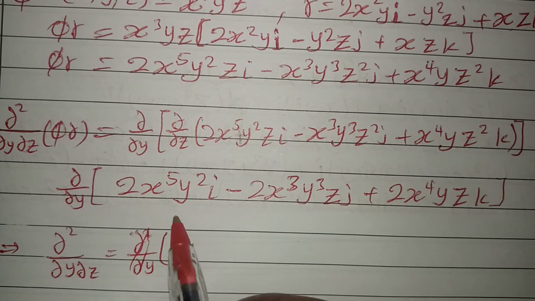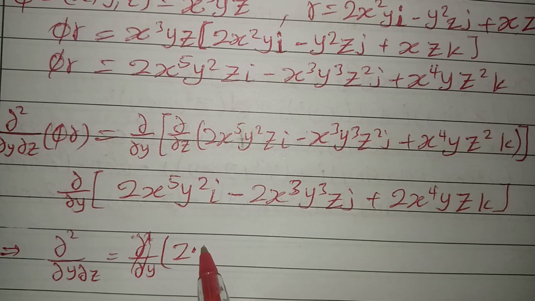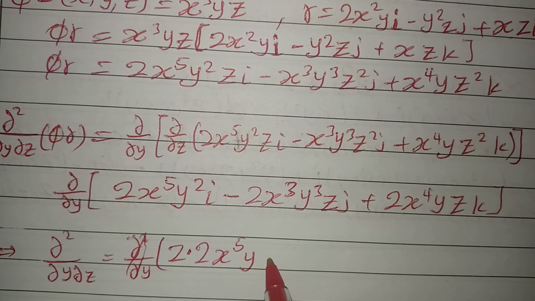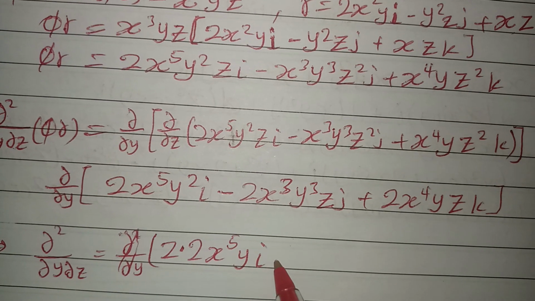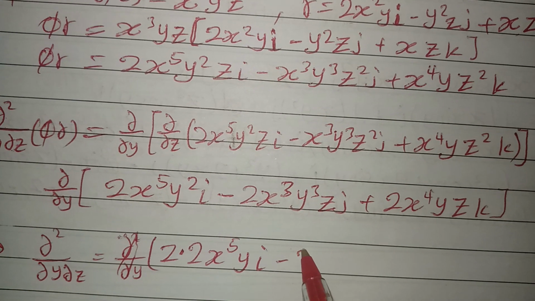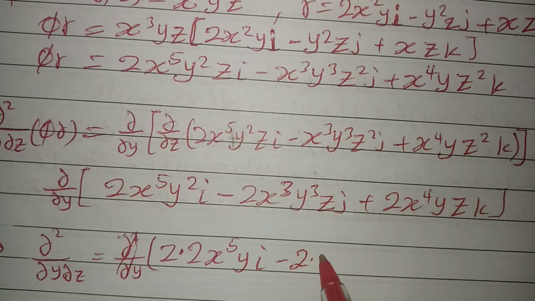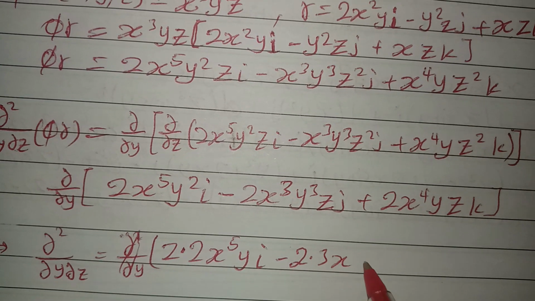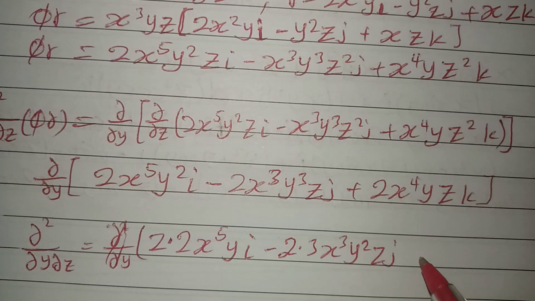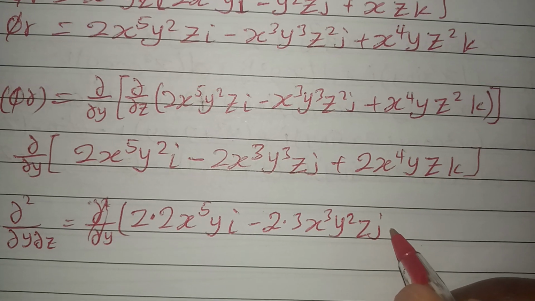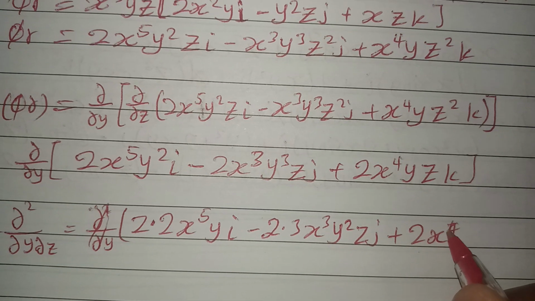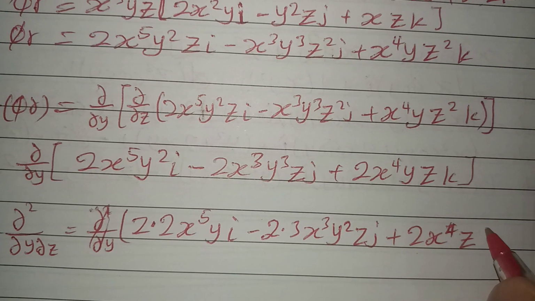If you differentiate this, it will be 2 multiplied with 2x exponent 5 y i, then minus, this one will drop, that will be 2 multiplying with 3x exponent 3 y squared z j. Then here we have plus 2x exponent 4, then z k.